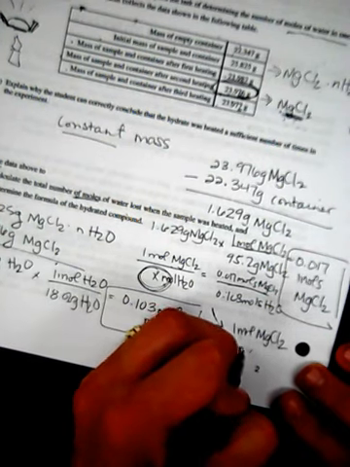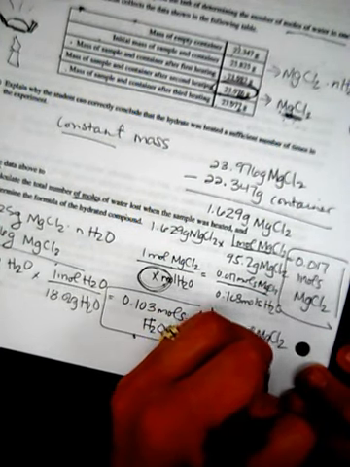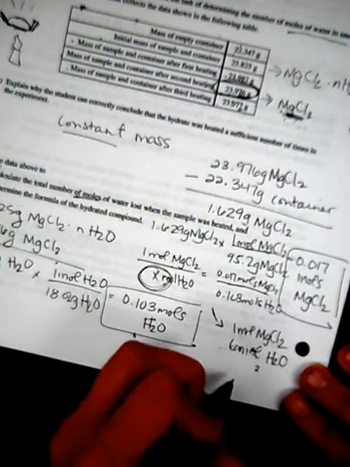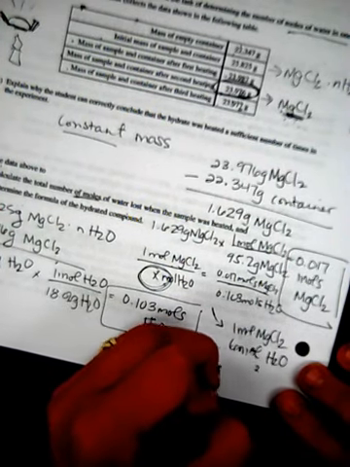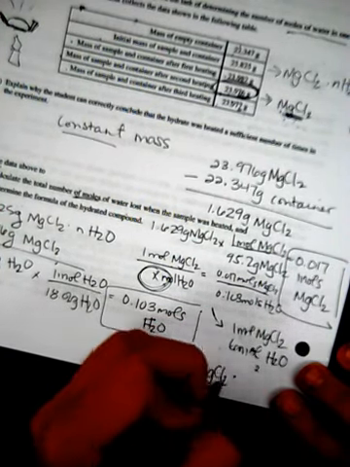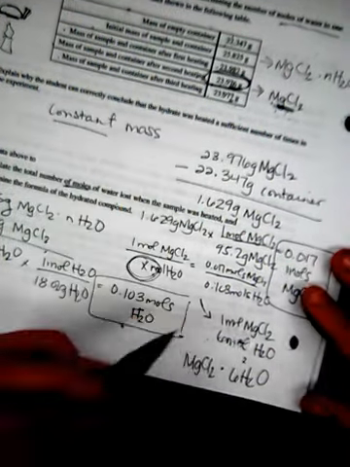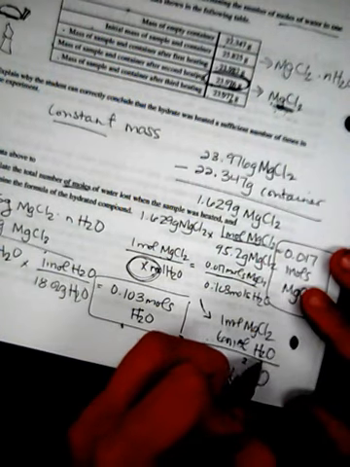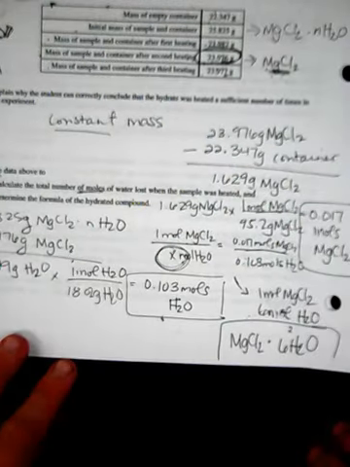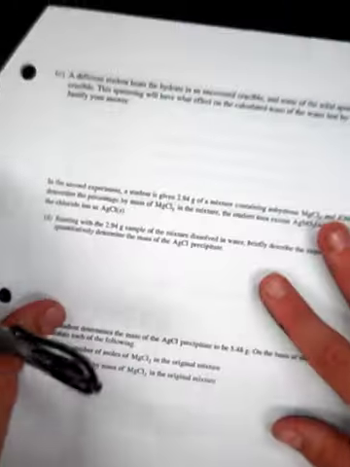Oop, running out. So your chemical formula is MgCl2, magnesium chloride, times 6 waters. Magnesium chloride hexahydrate is your chemical formula. All right, let's do the next problem.